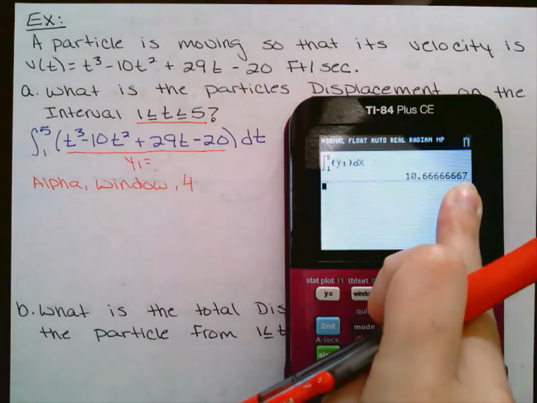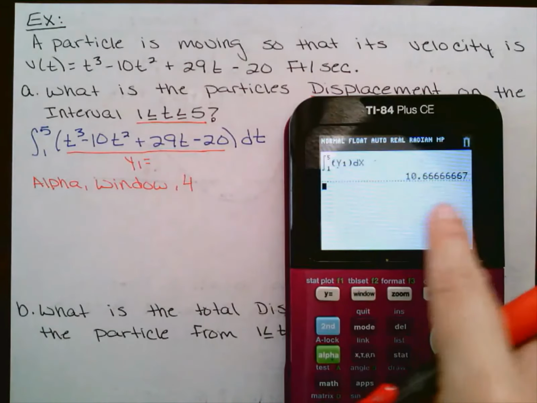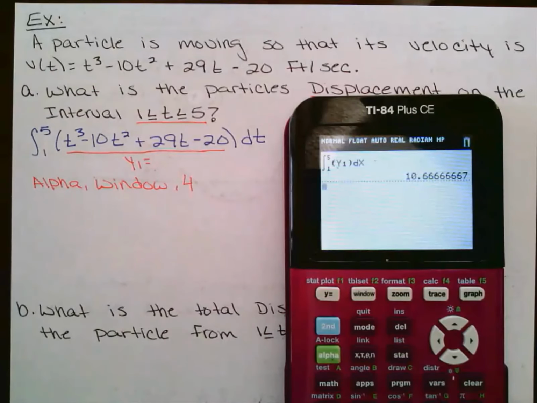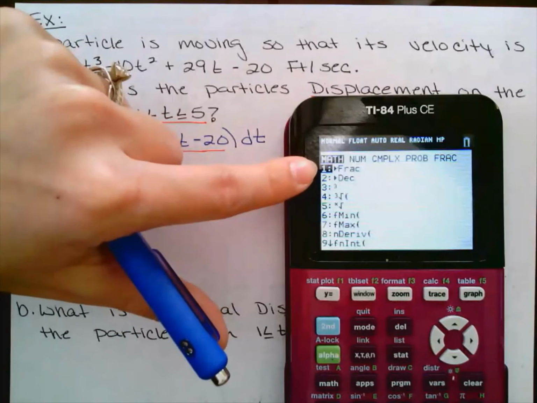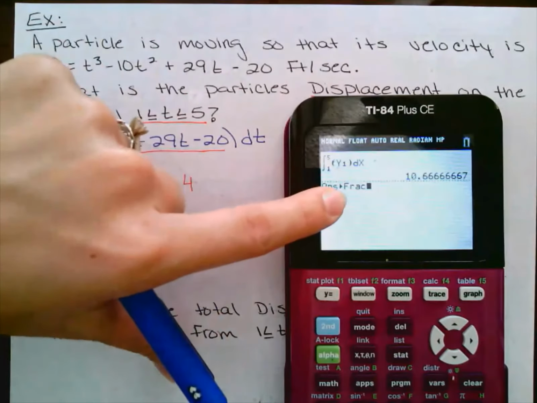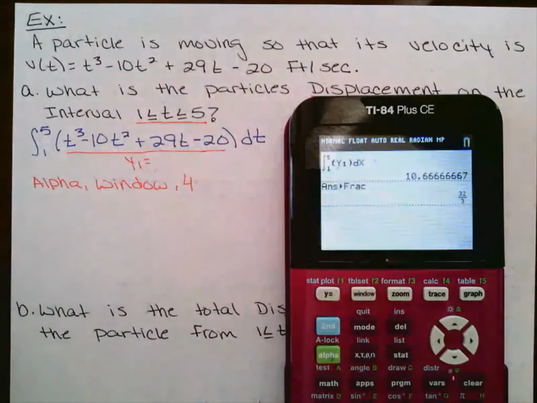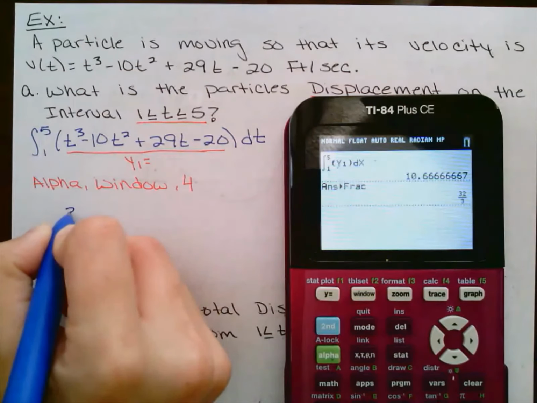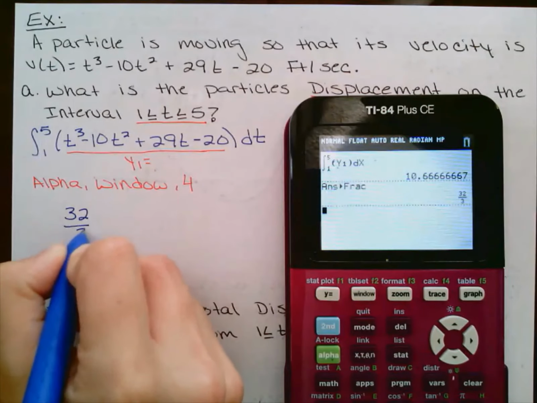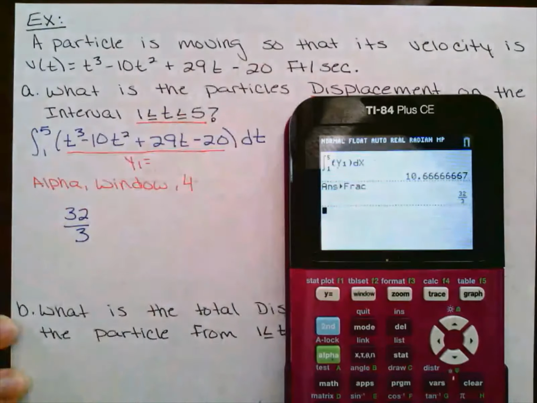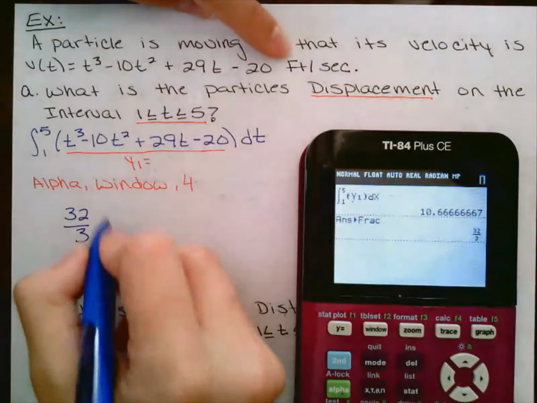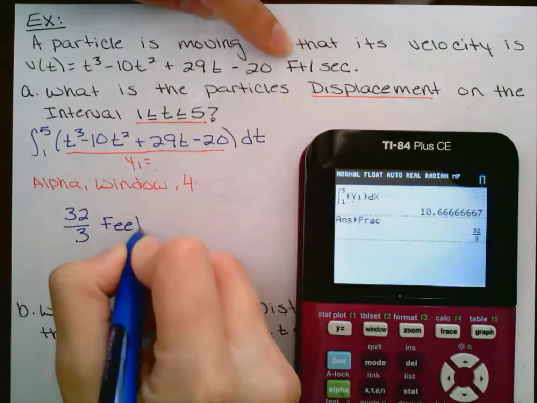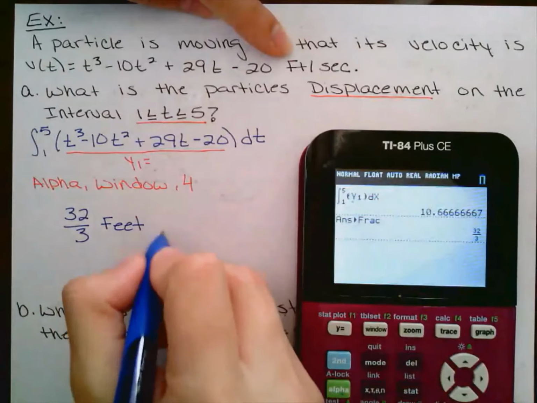Now, I don't know about you, but I'm not a big fan of decimals because that could be an estimation. I'm always going to check to see if there's a fraction version, which would be much more accurate. You find that by clicking math, and number 1 says frac, stands for fraction. So it's going to convert your answer to a fraction, press enter, and it gives you 32 over 3. So this particle was displaced 32 over 3. Let's label everything properly. Feet. And because it was a positive answer, it moved to the right.